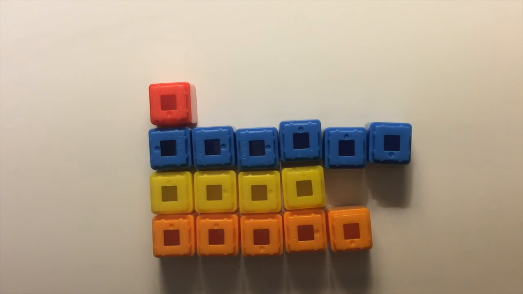So I hope that helped a little bit today, second graders. Practice building some picture graphs.